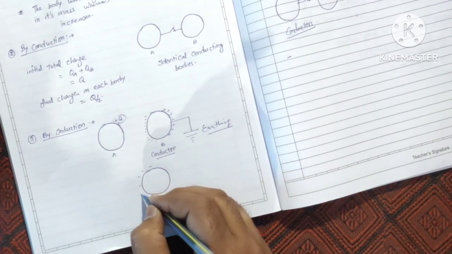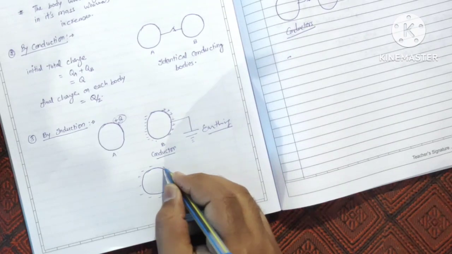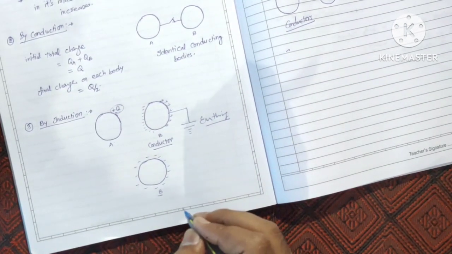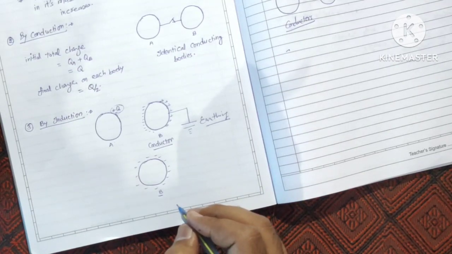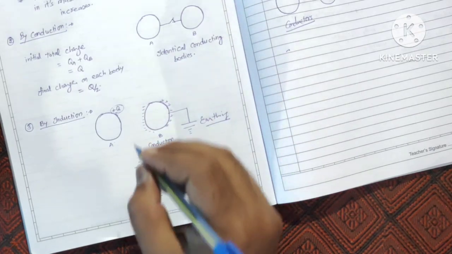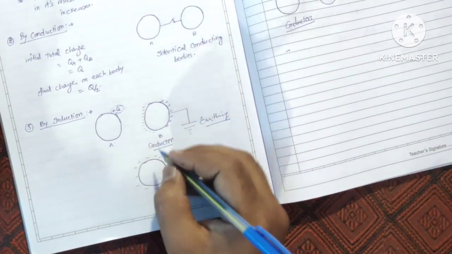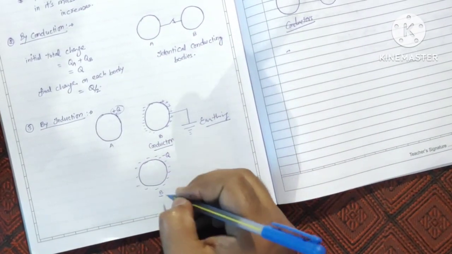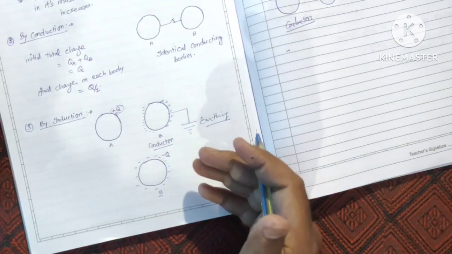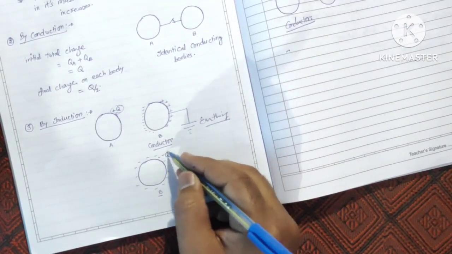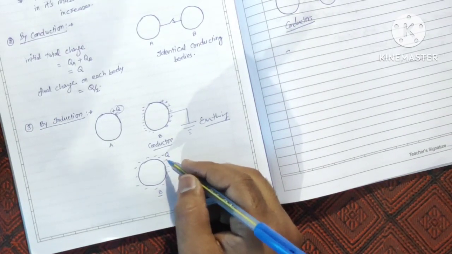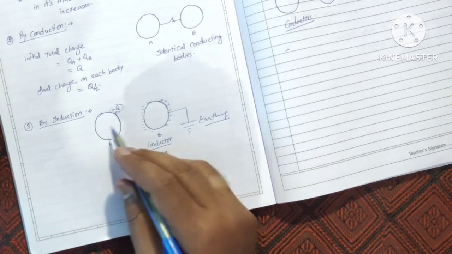So we will see that some net negative charge will appear on body B. Hence this body B is electrically charged. The point to be remembered is that in the case of a conductor, we get equal and opposite charge on body B. Negative is obvious, due to the force of attraction.